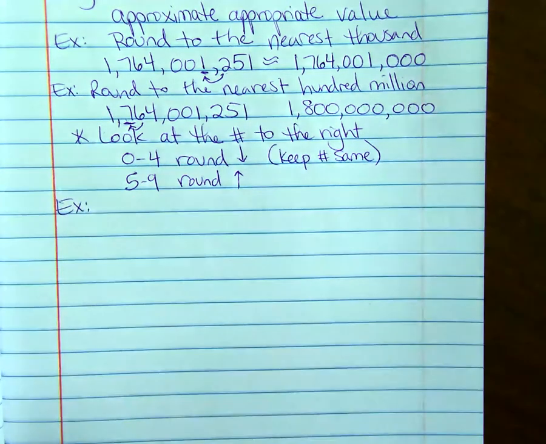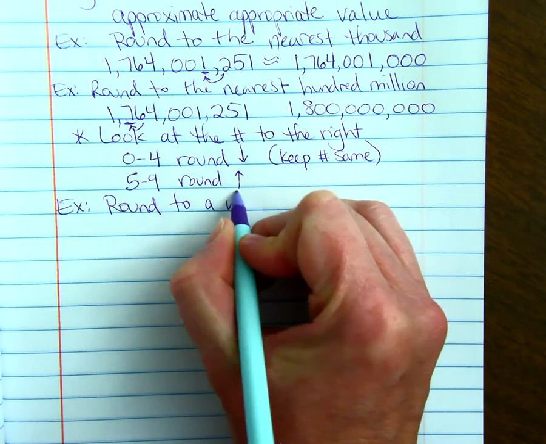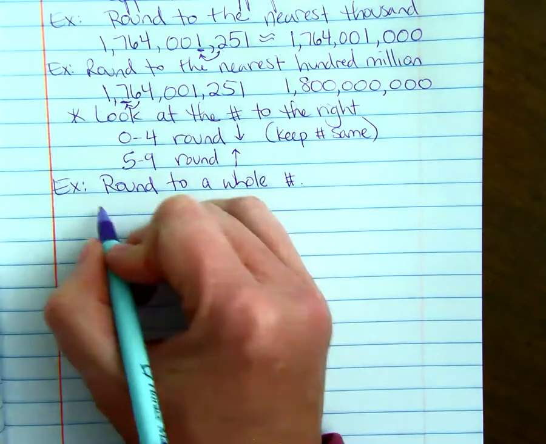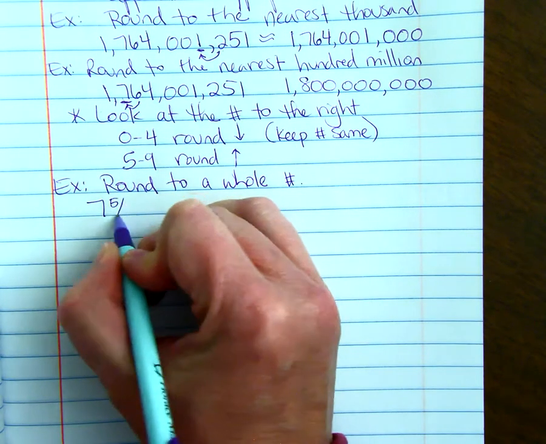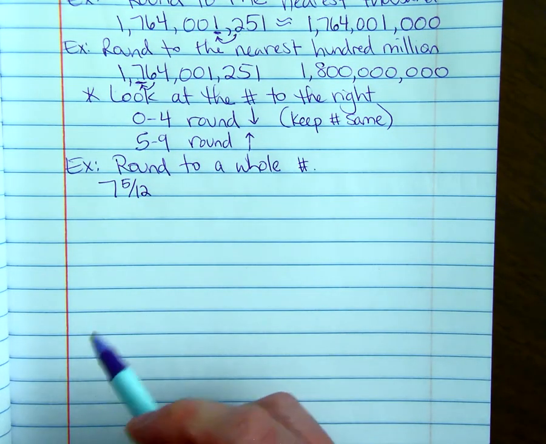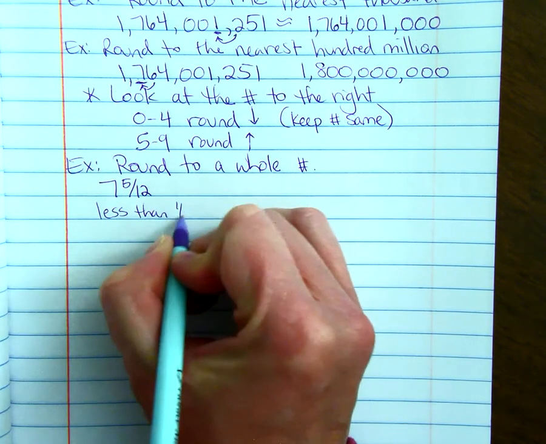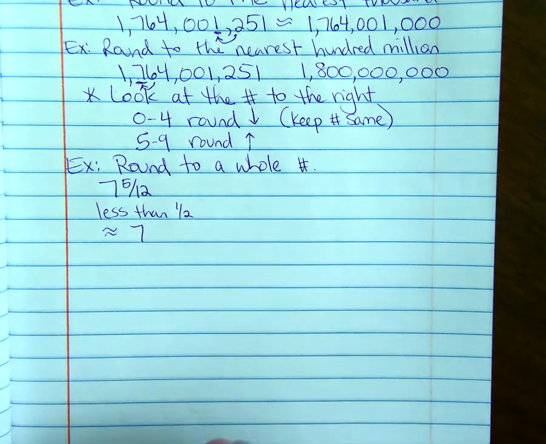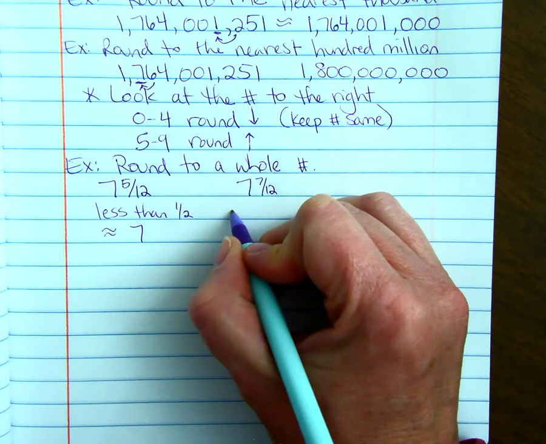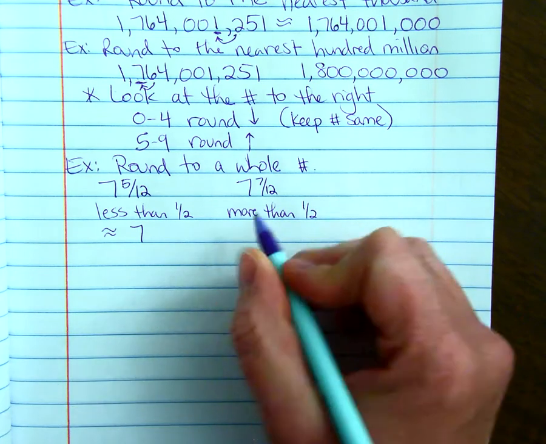So here's another example. Round to a whole number. 7 and 5/12. Since 5/12 is less than 1/2, we're going to round down to 7. 7 and 7/12. Since 7/12 is more than 1/2, we're going to round up to 8.